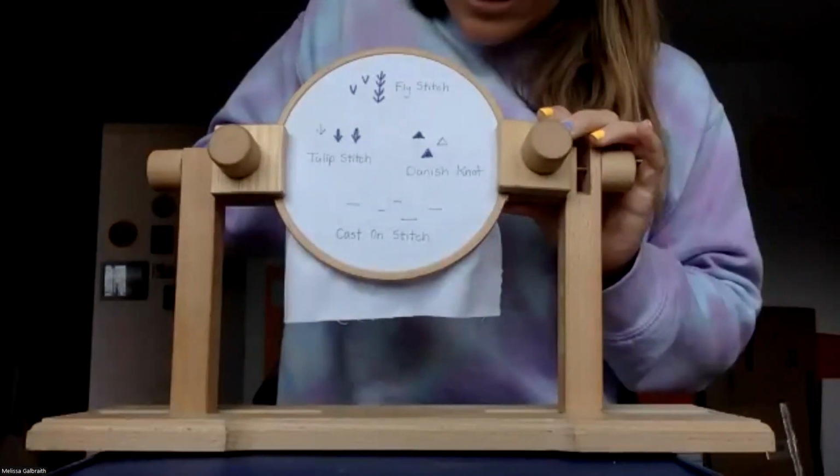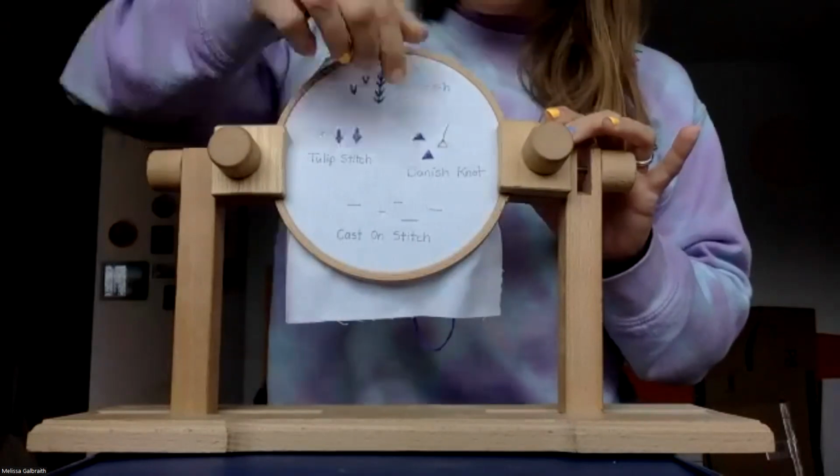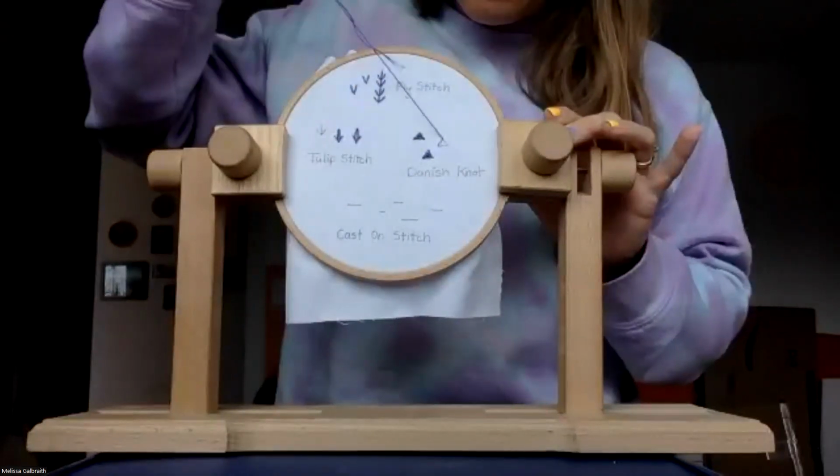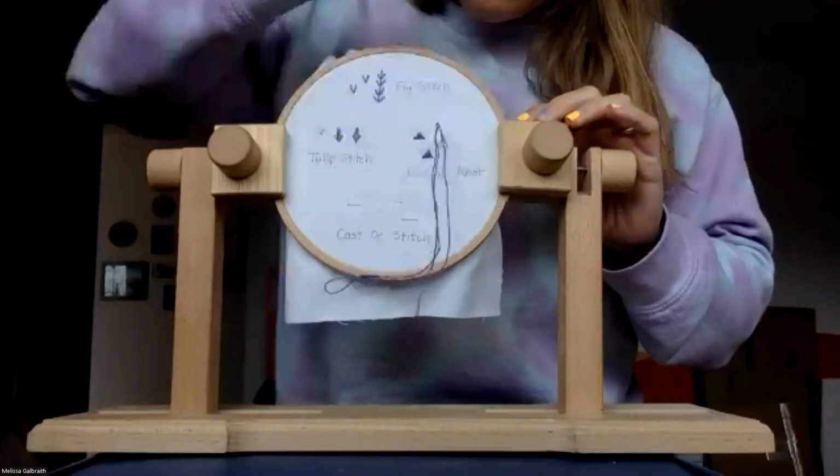And I'll fill in this last triangle we have here. So bring your needle up at that top point. Make a straight stitch down one side here.